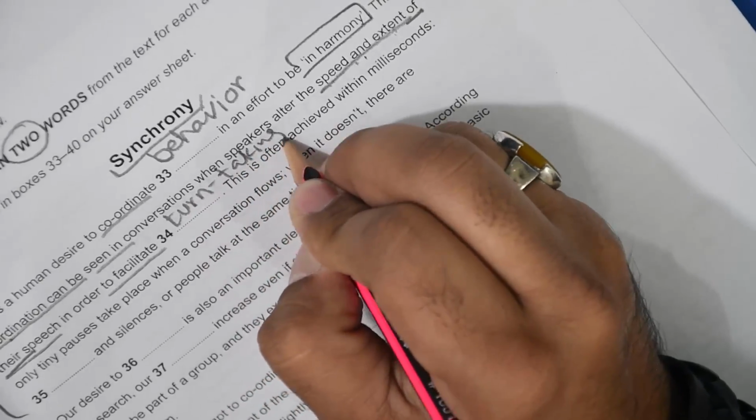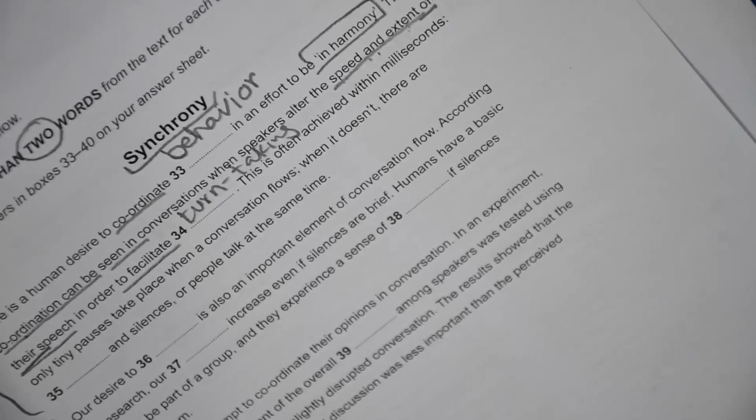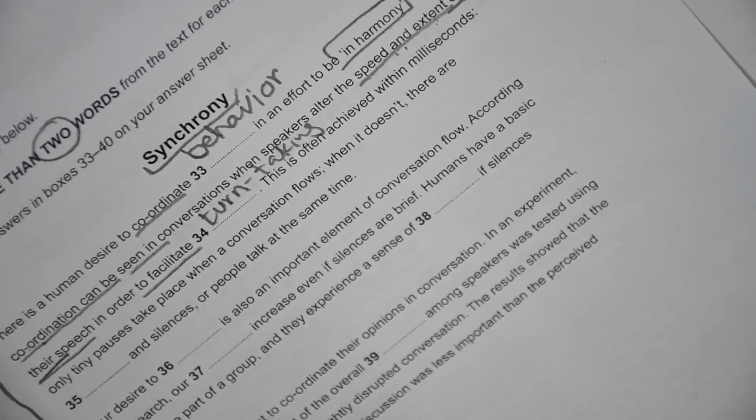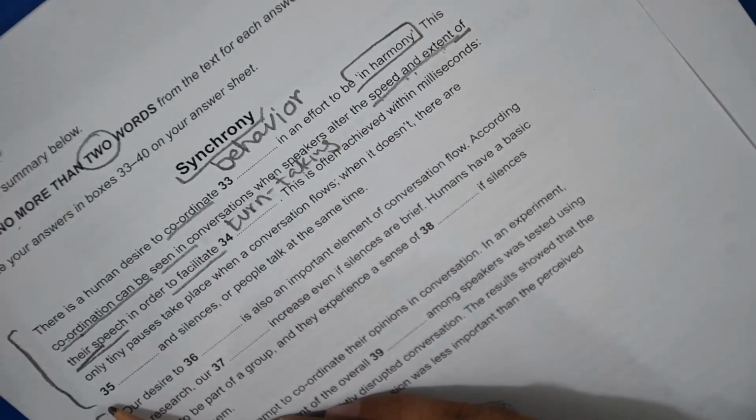Got it? Yeah, I'm going to make IELTS naked for you, and then you'll be able to see everything. Okay? Yes. Now let's go on. We've got a question here.